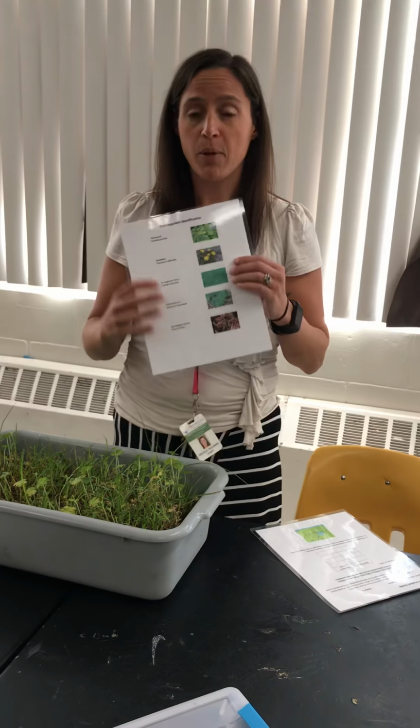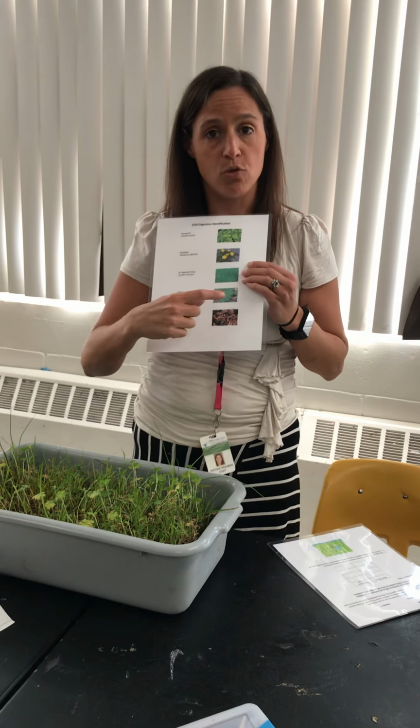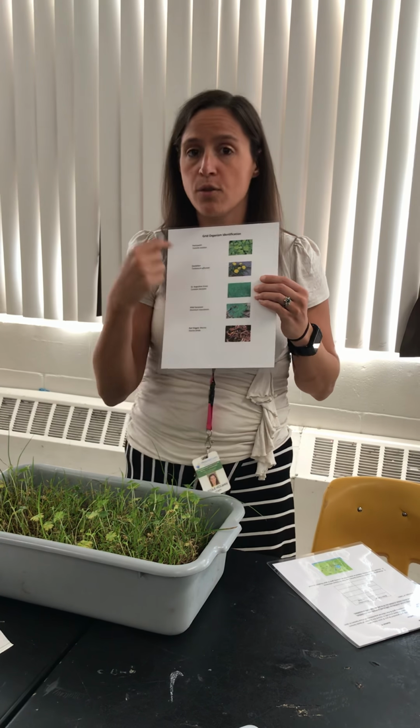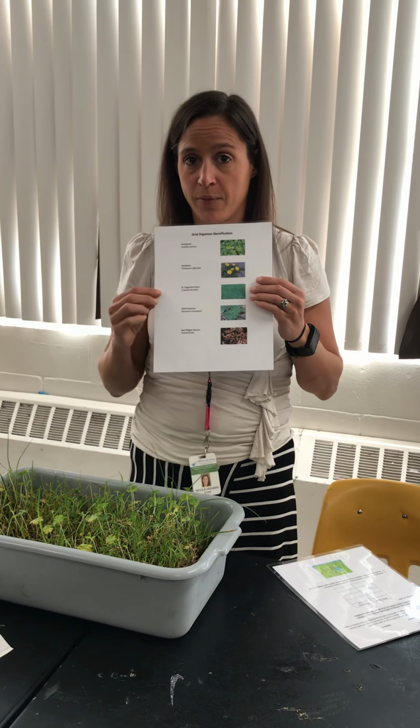So every plant you find, there's going to be 100. And every animal you find, there's going to be 10. Good luck.